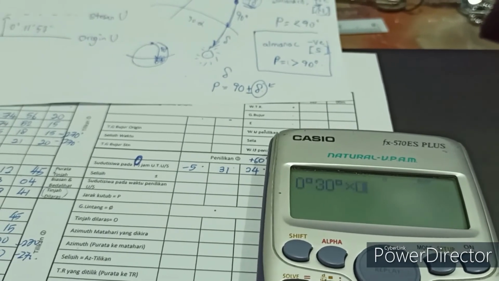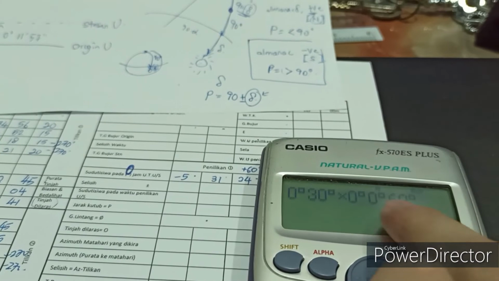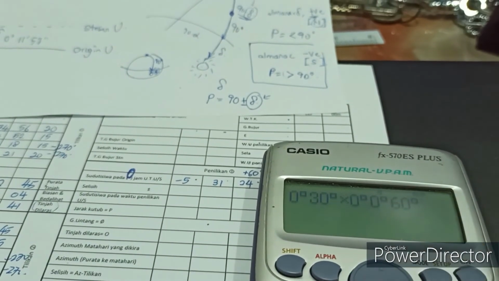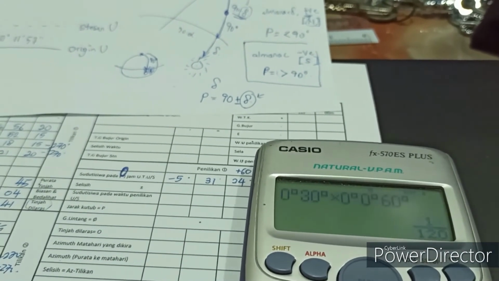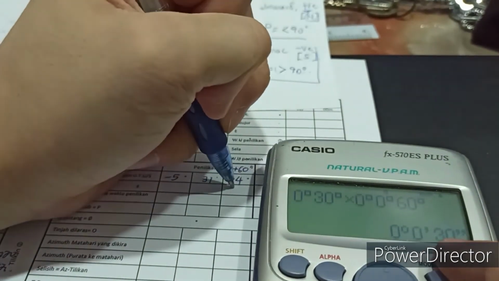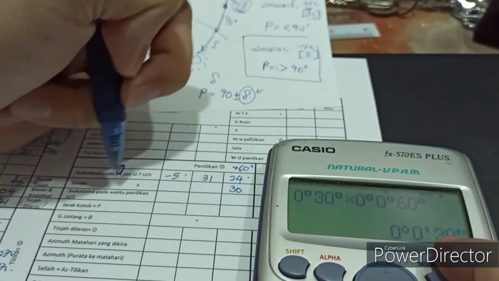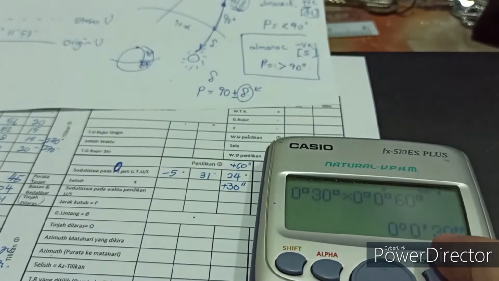So we type it as 0, 0, 16 seconds. We press enter, and we get a reading of 13 seconds. Since the change is positive, the selisih will also be positive.